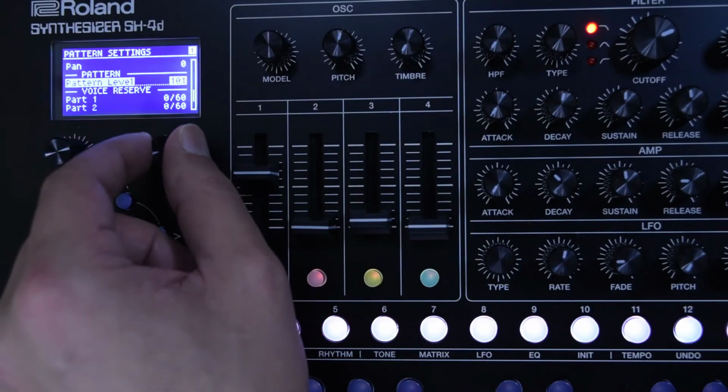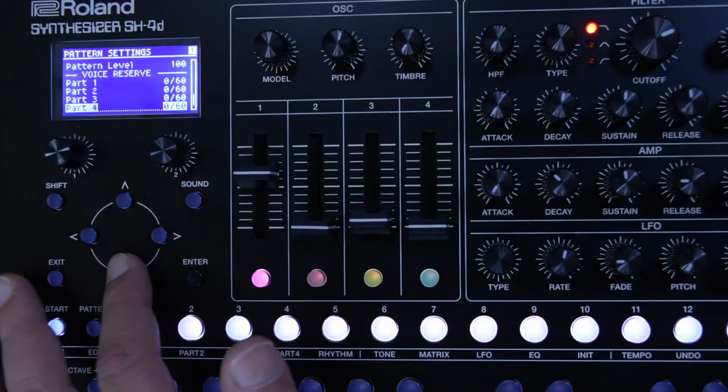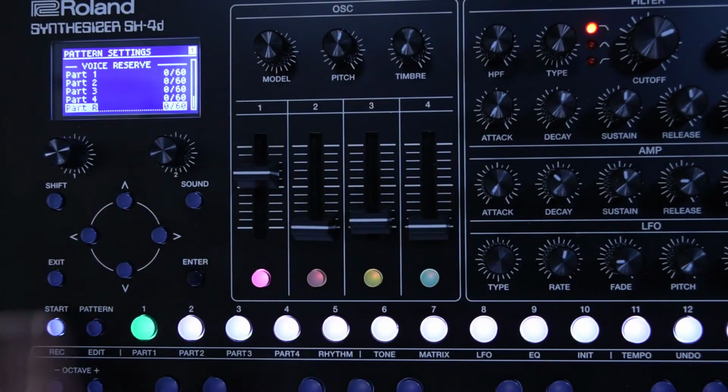All right, so what else? This one is something I'm not going to show you, but I'm just going to tell you what it does. You have different parts: the 4 tone parts and the rhythm part. The synthesizer has a limited amount of voices, so you cannot use 60 voices on part number 1 because the other parts will not work. You only have 60.